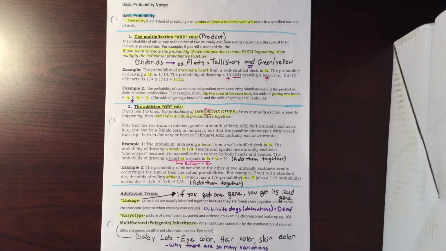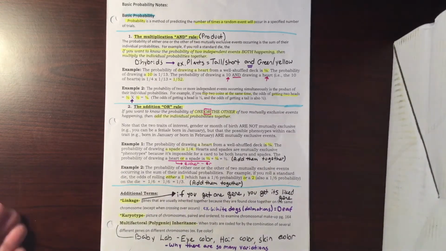So we want to know the probability of drawing a heart from a well-shuffled deck. Well, we know that there are 4 different suits: hearts, spades, diamonds, and so on. So the probability of drawing a heart is going to be 1 out of 4. Every 4 cards, you're going to see one of those because we have 4 different suits within that deck. The probability of drawing a 10, just the number 10, I don't care what else is on it, is 1 out of 13, because I said I have 13 different characters: 2 to 10, jacks, kings, and queens.